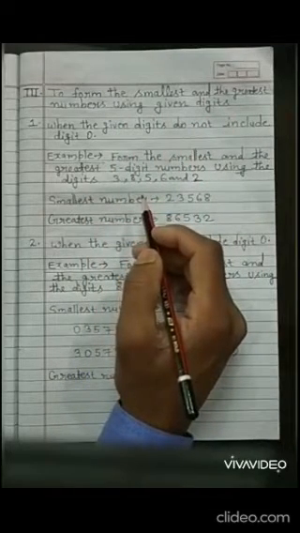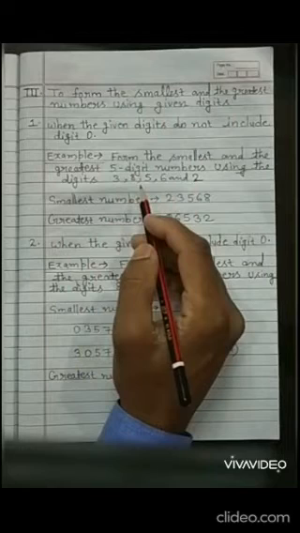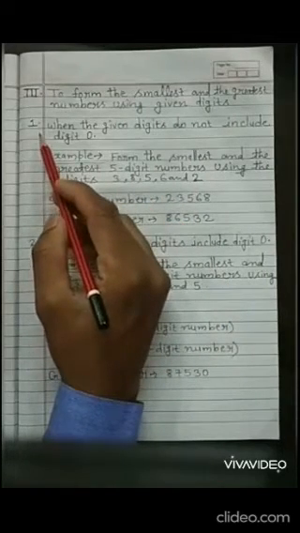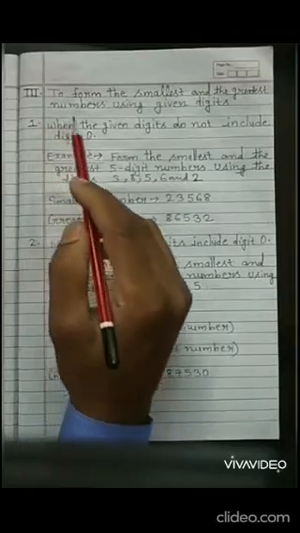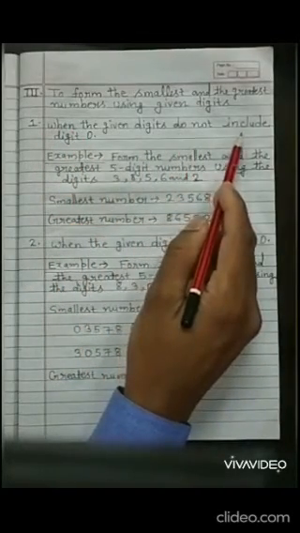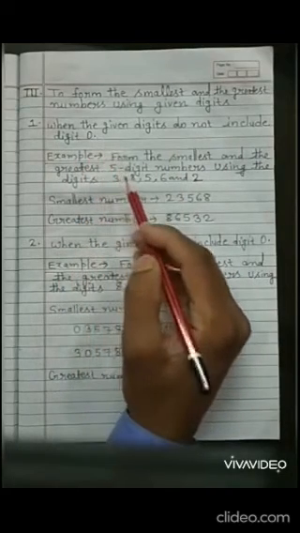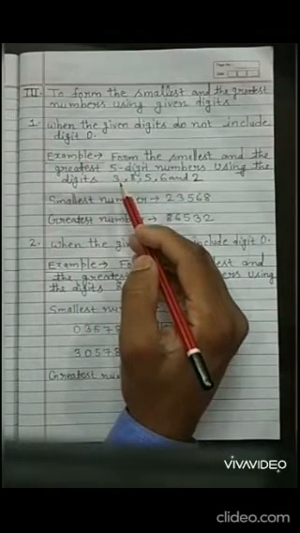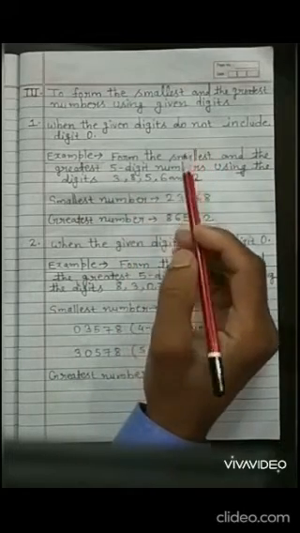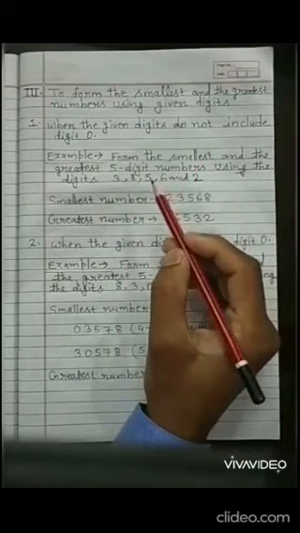Okay. So under this category, we have two types. The first type I have written here: when the given digits do not include digit 0. Then how will we make the smallest and the greatest number?